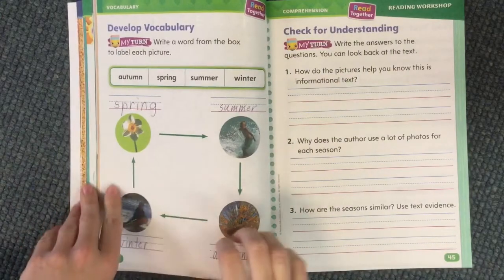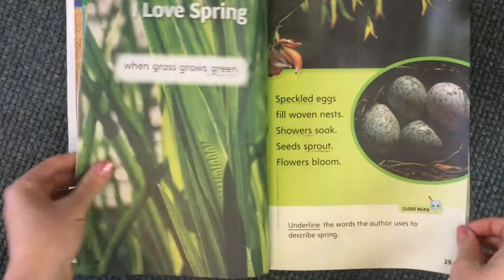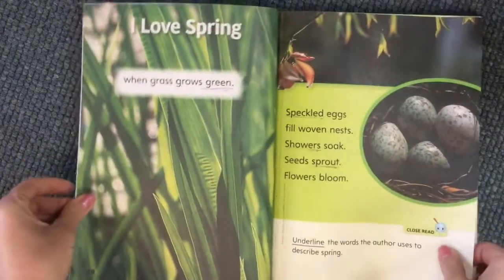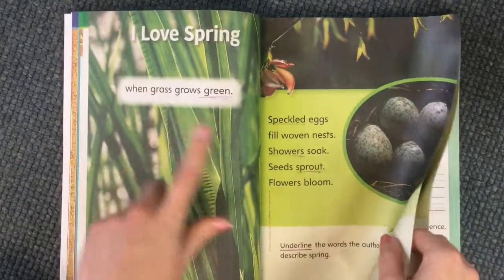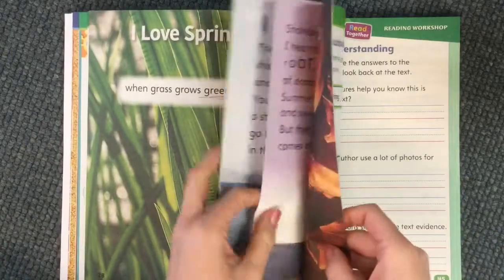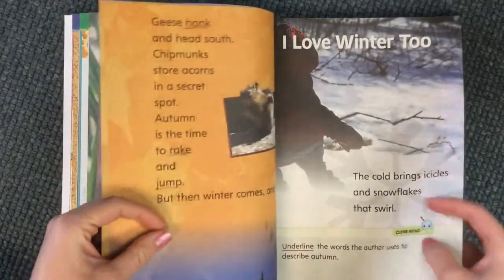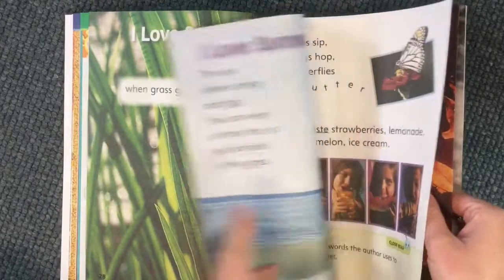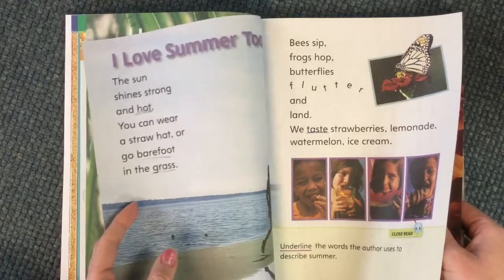So how did our author organize the text? What do you think? Was it in order, or did he just jump around and tell us everything? He did it in order, right? He went from spring to summer to autumn to winter. So he did all of the seasons starting with spring, and then he did them in order, and he told us everything about each season in order.